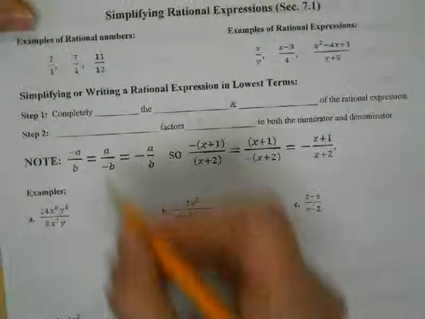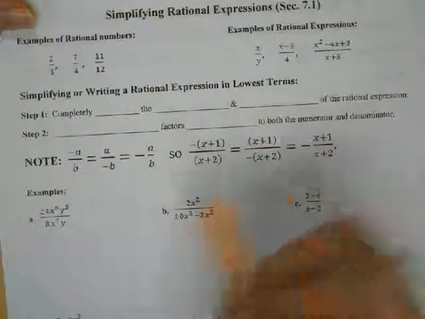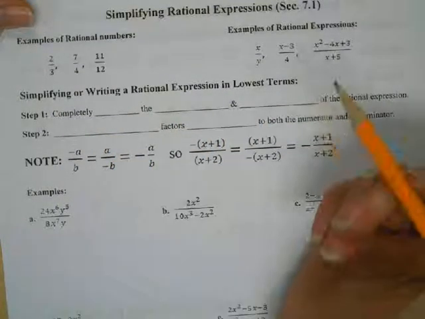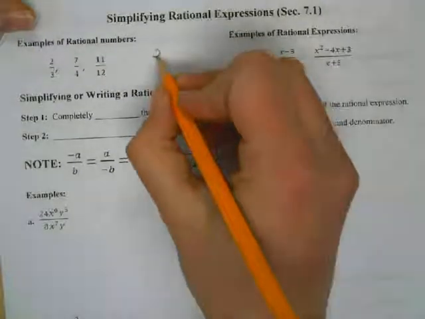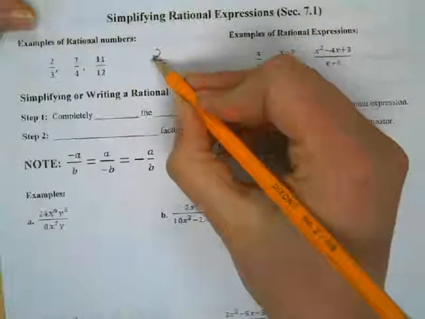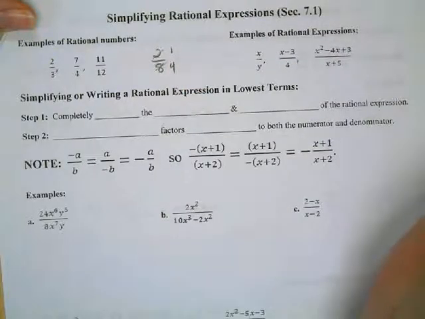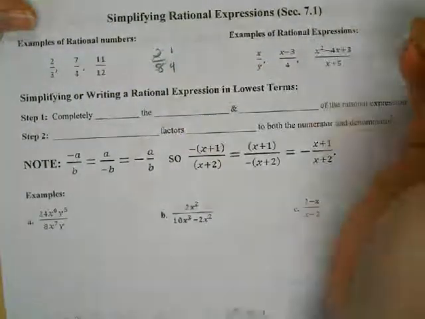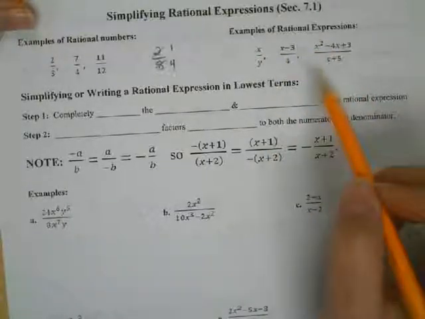When you're talking about these things, we're talking about simplifying or writing a rational expression in lowest terms. We want to be able to simplify these things, just like if we had 2/8, I would want to simplify it. I would divide each of these by 2, so I get 1 and 4. So I get 1/4 as my fraction. We want to do the same thing with rational expressions. I want to be able to simplify them.